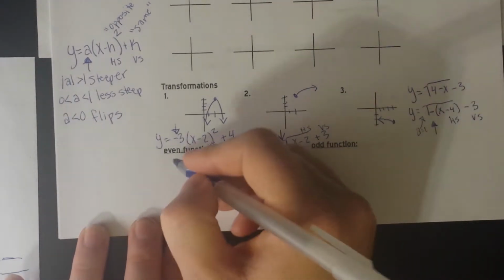Okay, so let's write that in. An example of an even function.